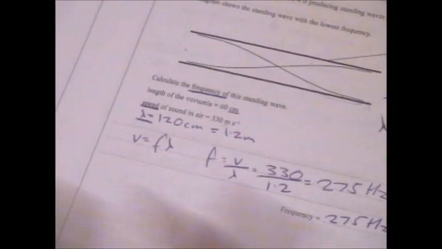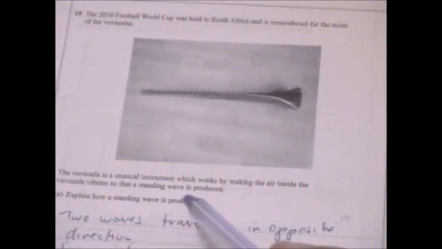Okay, so question 19 is asking about vuvuzelas. If you don't remember vuvuzelas, they are making the annoying sound from the World Cup. I'm not going to sit here and make the sound of a vuvuzela. If you can't remember what they sound like, you genuinely must not have watched the 2010 World Cup in South Africa. So, they're talking about vuvuzelas as a musical instrument which work by making the air inside vibrate to produce standing waves. So nodes, antinodes, straight away pop into your head as soon as we say standing waves. We know that there's nodes and antinodes in standing waves.